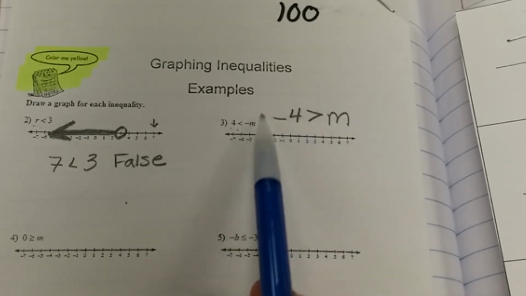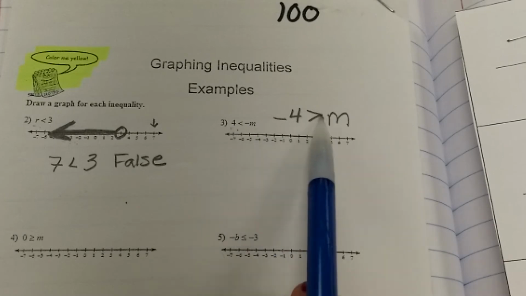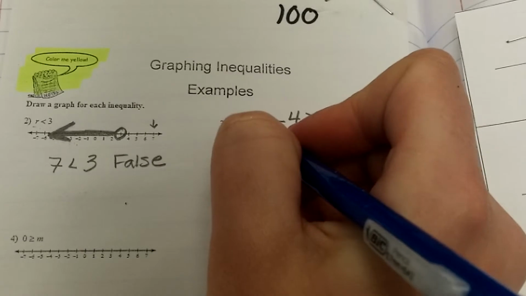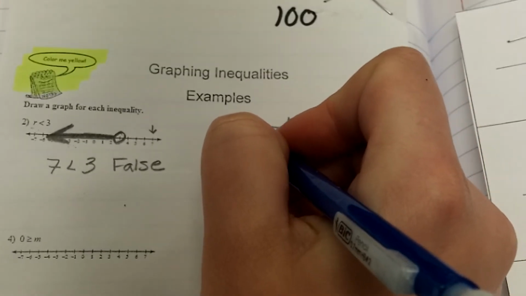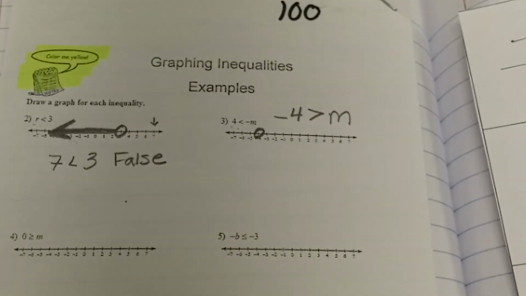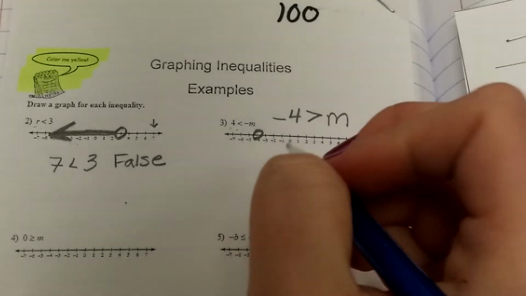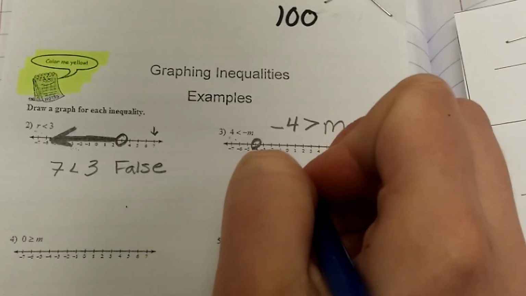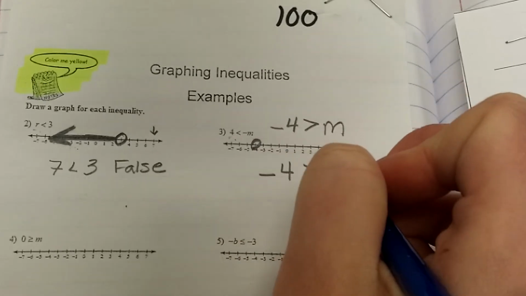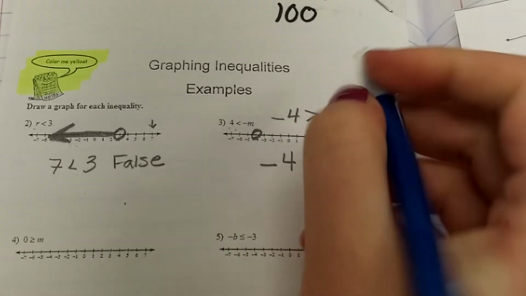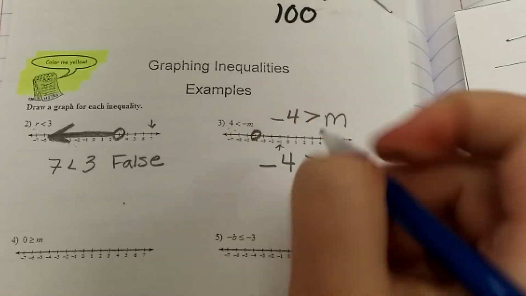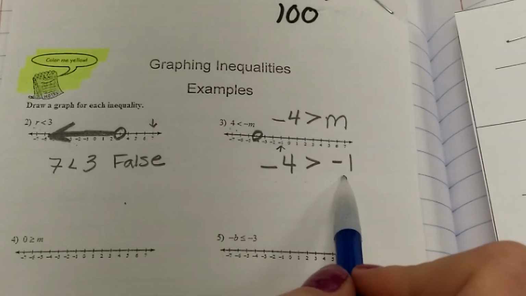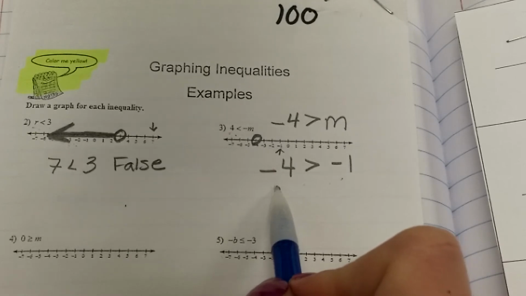Okay, my constant is -4, and I have a greater than symbol. No line underneath, it's just greater than. So I have an open circle on -4. Pick any number you like. Let's say this time I'm going to pick -1. So if I plug -1 in for m, I leave the -4 on the left, greater than -1. So -1 is here. -4 is not greater than -1. I'd rather owe somebody $1 than owe them $4.